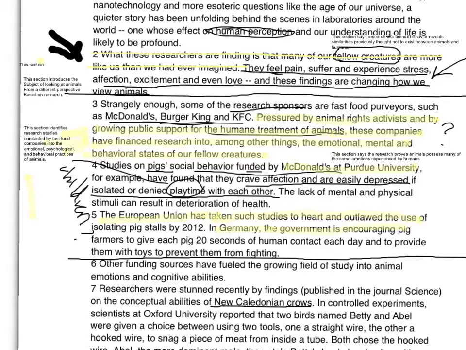Now, we can also add a little bit about the changes that are coming as a result of that research, but we don't get a whole lot as to what kind of changes it's bringing about in the United States. All we know is what's happening in Germany.